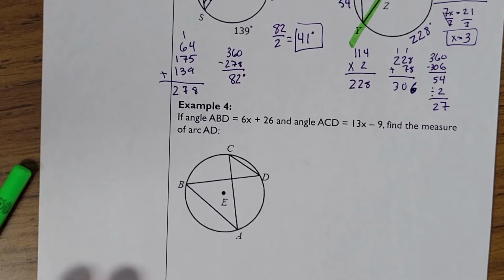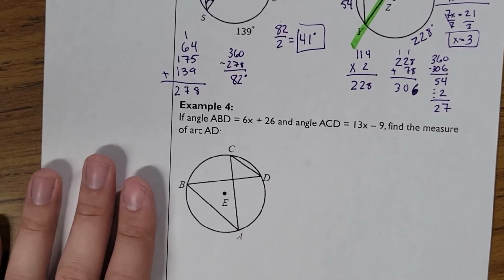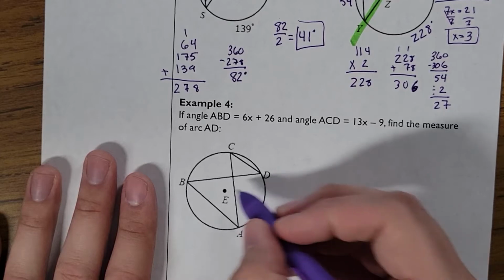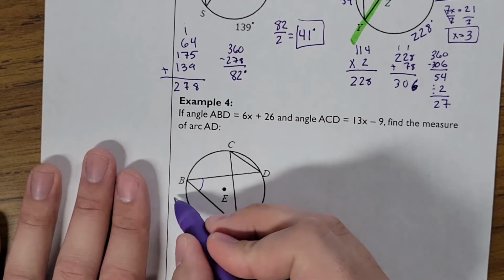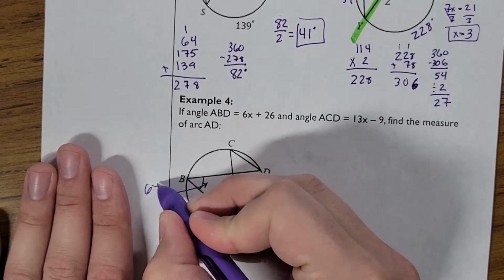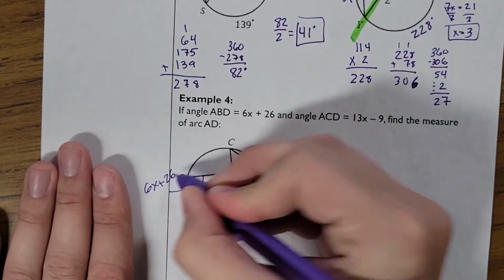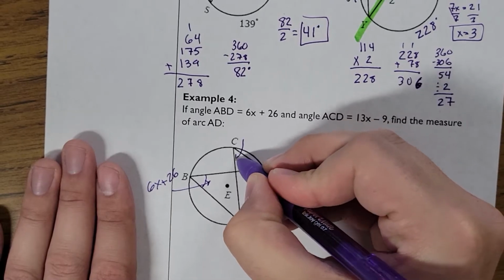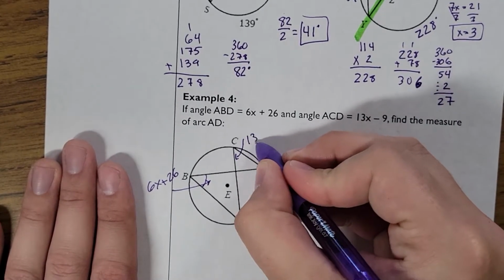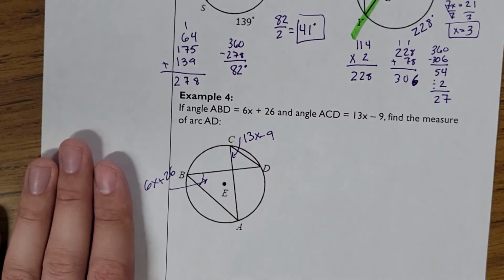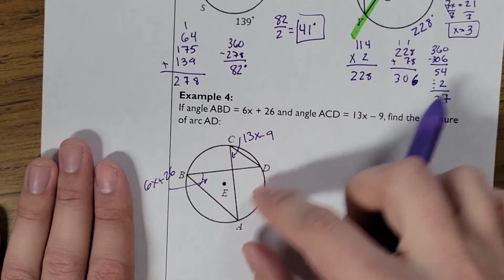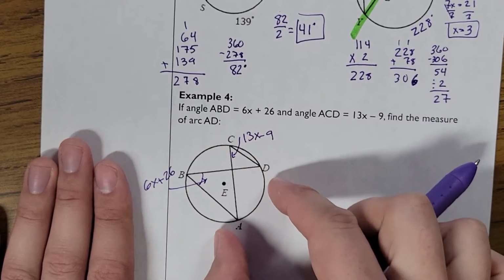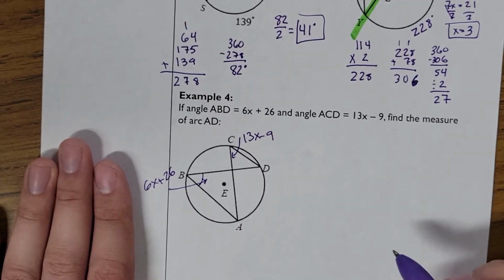Taking a look at example 4, I see another one of those little bow tie patterns. It says that angle ABD right here is going to be 6x plus 26, and angle ACD, this one here, is going to be 13x minus 9. Guys, this one's super easy. They're both intercepting arc AD.